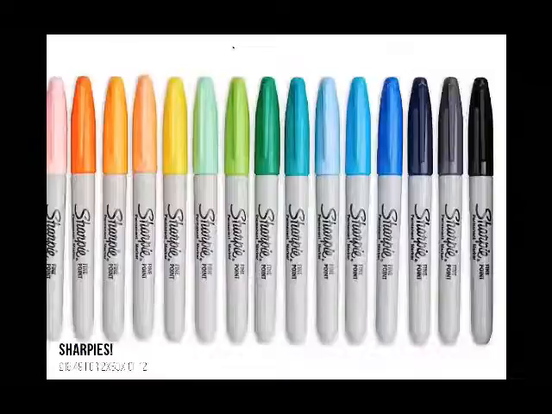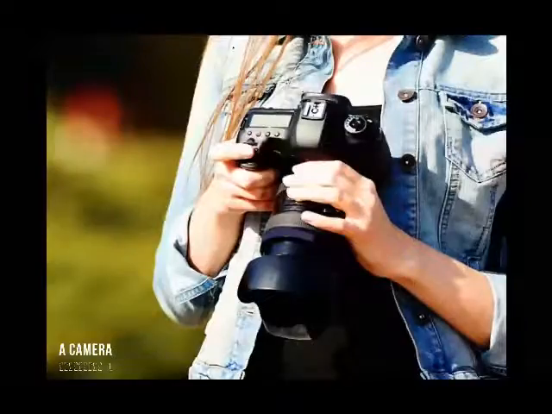Sharpies. So we all love them, right? There's nothing nicer than using a brand new Sharpie, but let's try and think about the environment and be a little bit responsible. If you've got boxes and boxes of them lying around, don't go buying more just for the sake of having a new workshop. You're also going to need a camera.